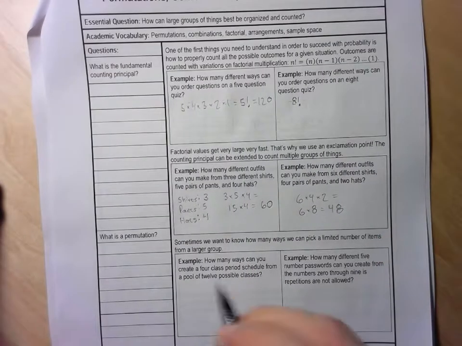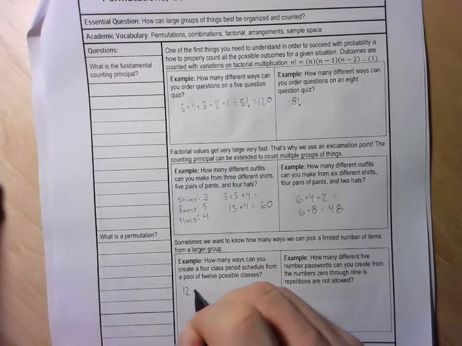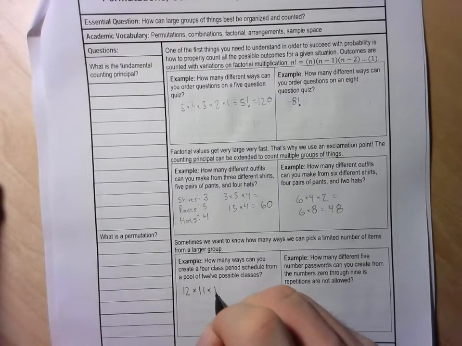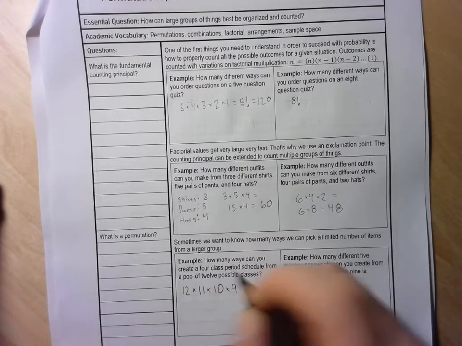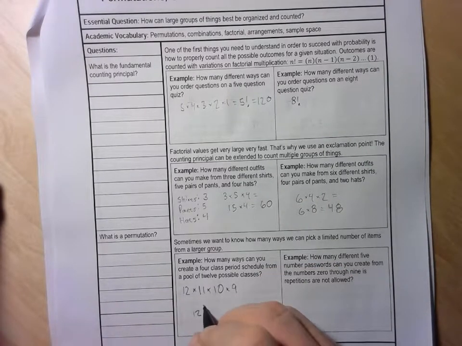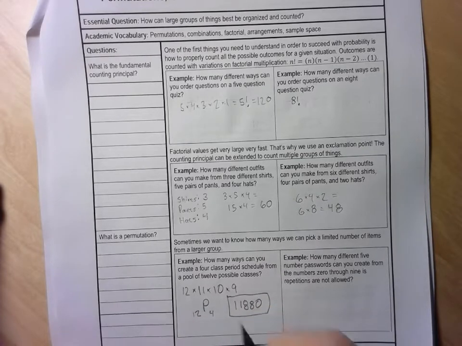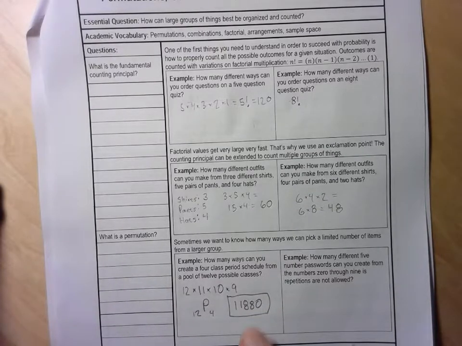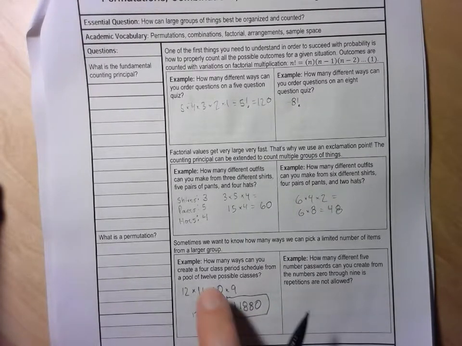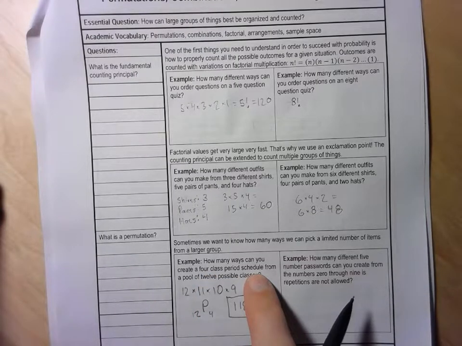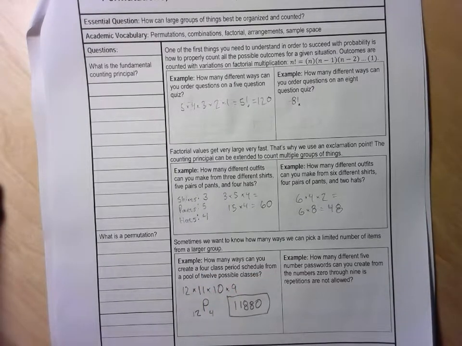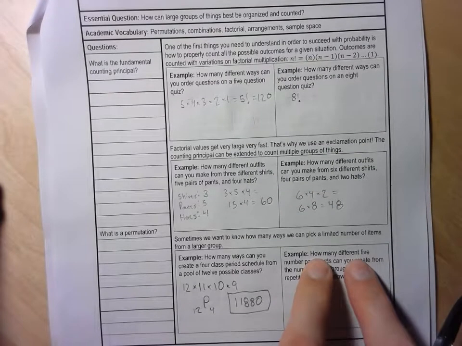So to properly resolve questions like these, it would be 12 times 11 times 10 times 9, or in our calculator we would say 12 permutations of 4, and then that is equal to 11,880. So there's that many ways that you can create a 4 class period schedule from a pool of 12 possible classes. And then here's a very similar example.